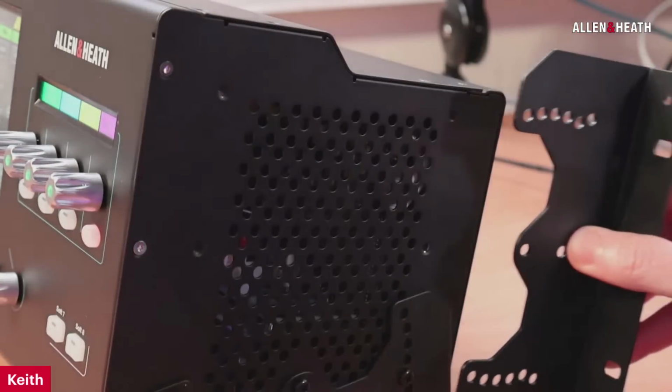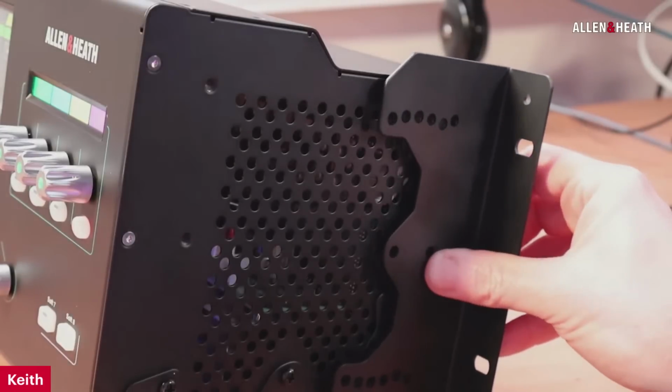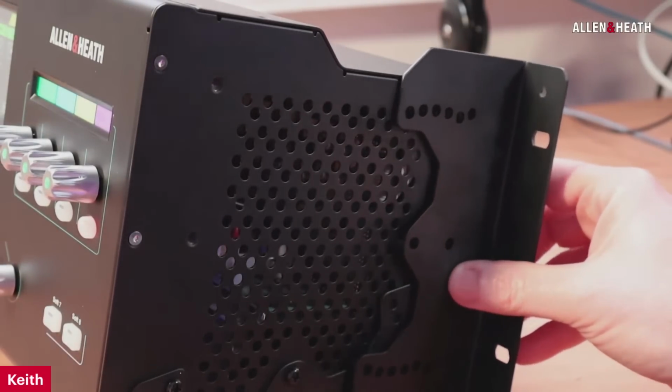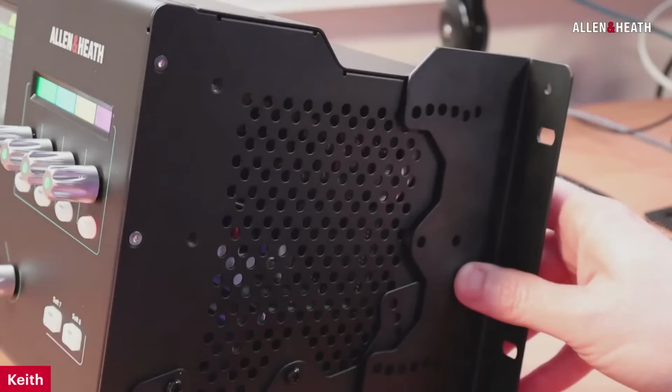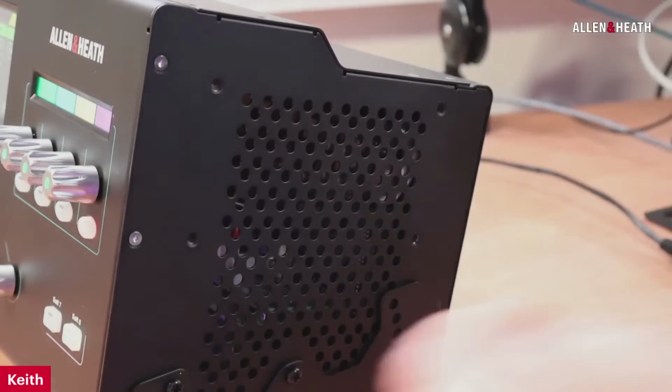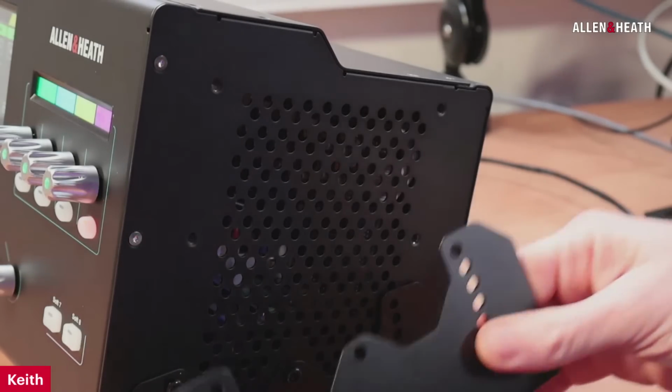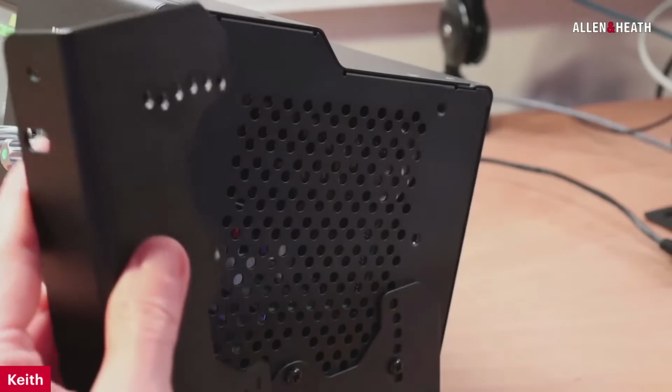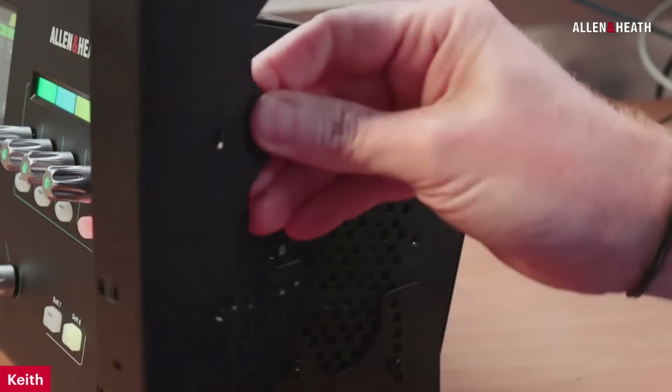Then you can rear mount it. So you could rear mount it again flush, or you can mount it recessed if you want to, if you want to have a little bit more space for connectors, if you're leaving those plugged in. Then you've got the freestanding options at the bottom, and with all of these you can also angle them. So you've got like 5 different positions.